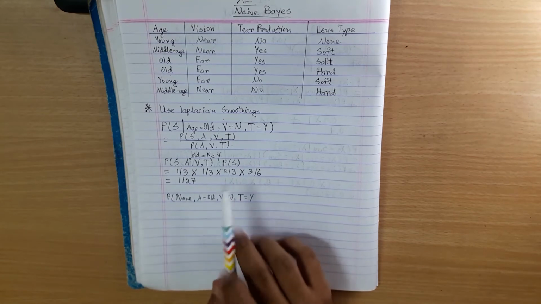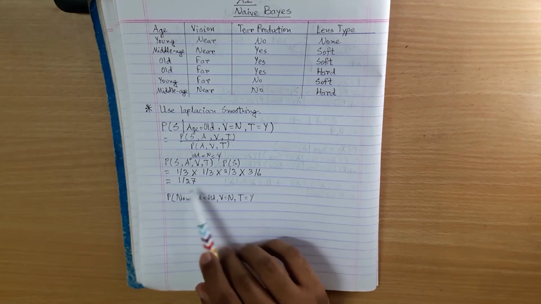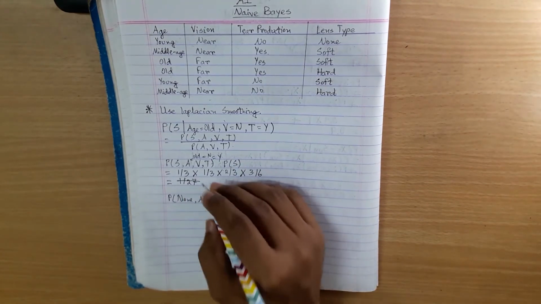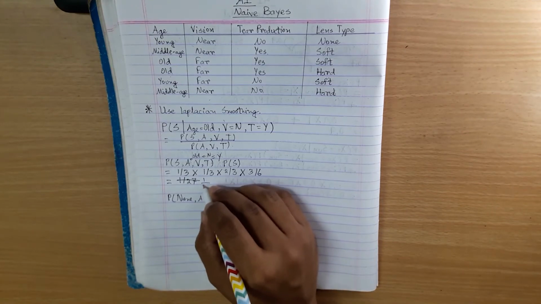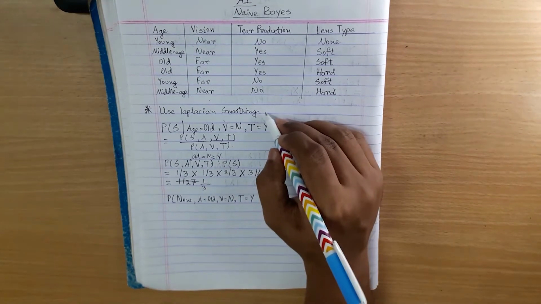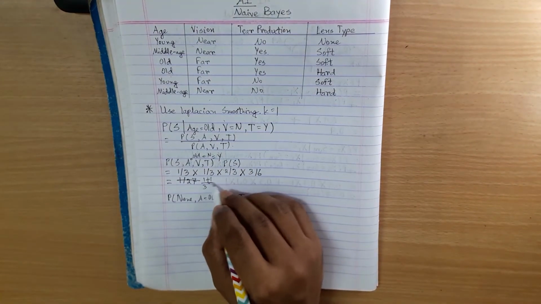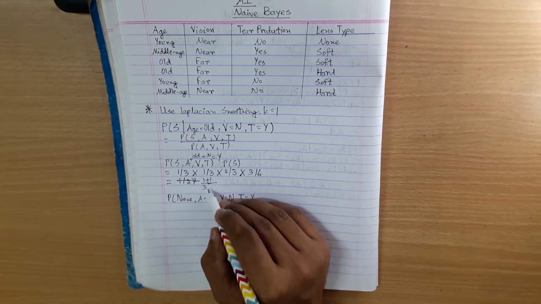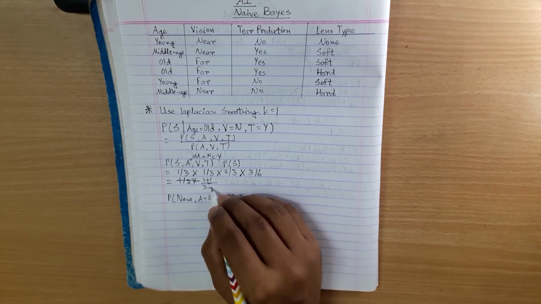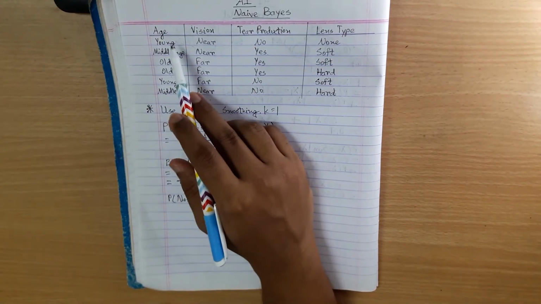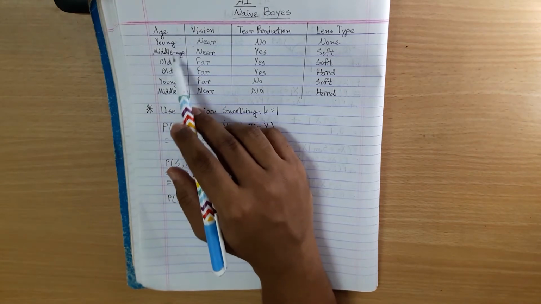If I wanted to use Laplacian smoothing for this one, instead of being 1 by 27, it would have been 1 by 3, and Laplacian smoothing with k equals 1, so 1 plus 1 divided by 3 plus 3, because there are 3 variables in age: young, middle age, or old.